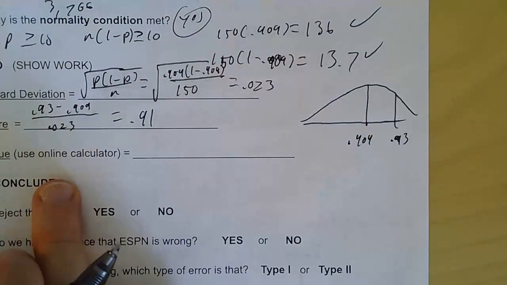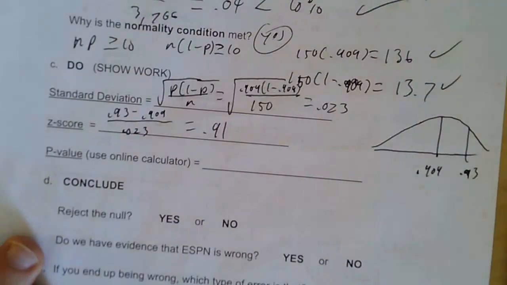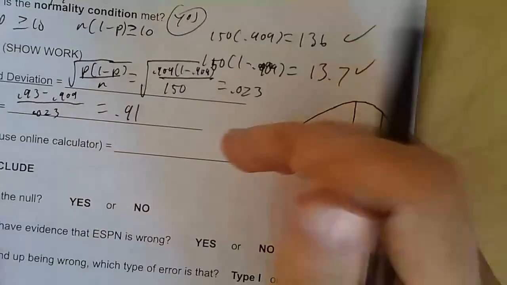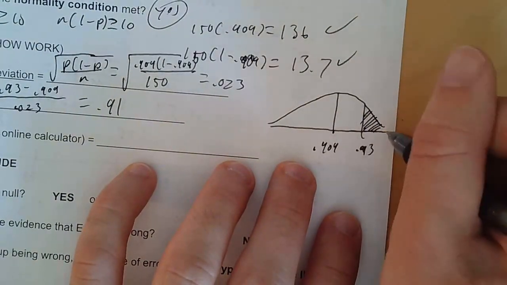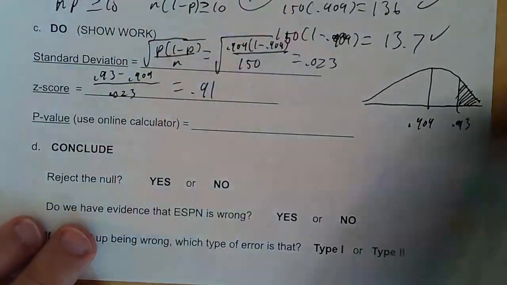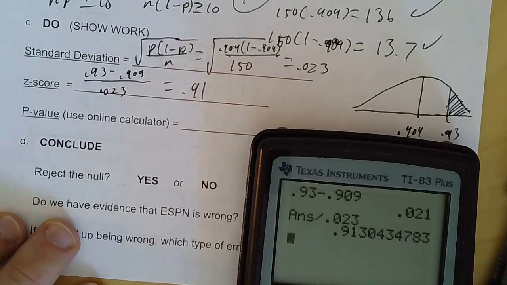All right, the p-value. Again, you get it from the table. However, this one's a little bit different because the table always gives you the left side, and I want this right side.